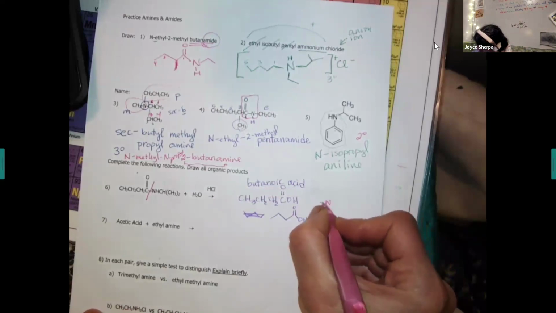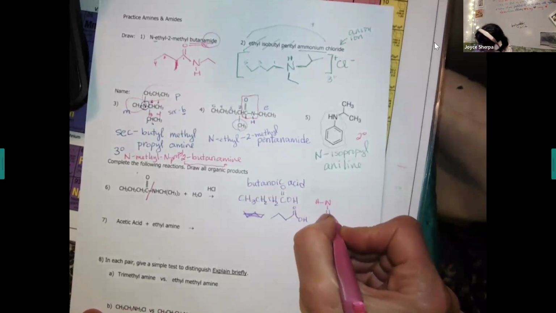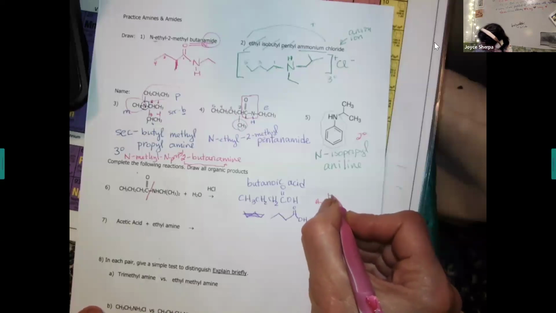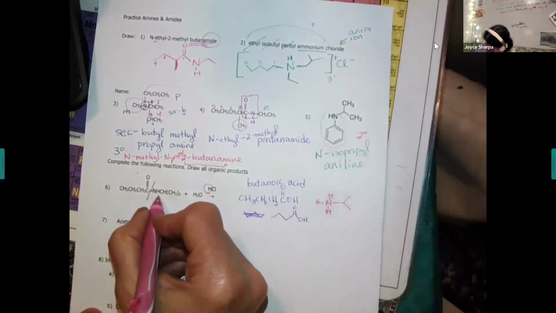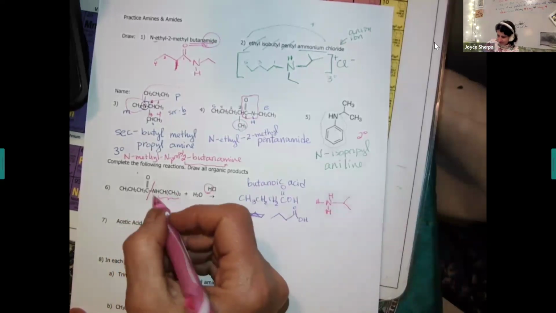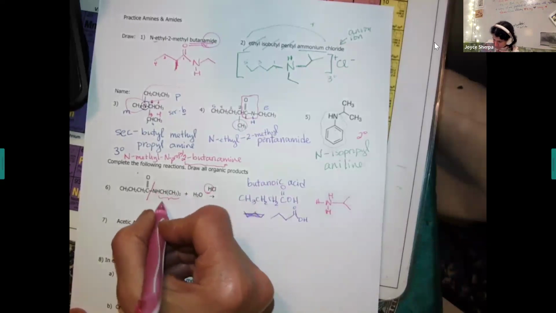Butanoic acid is the IUPAC way of naming it. It is commonly called butyric acid, which you may see in some of it. And then the other half is the nitrogen, which picked up a hydrogen. It's actually going to pick up another hydrogen from the HCl. And then that is actually an isopropyl. So this group here, a CH with 2 methyls, is isopropyl.